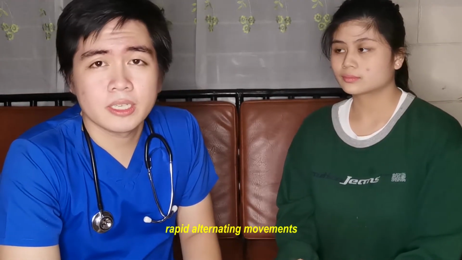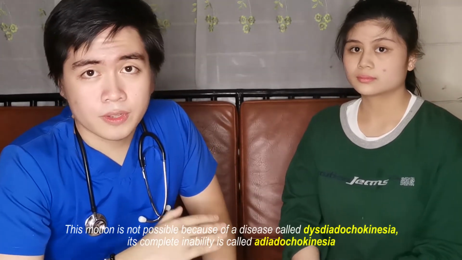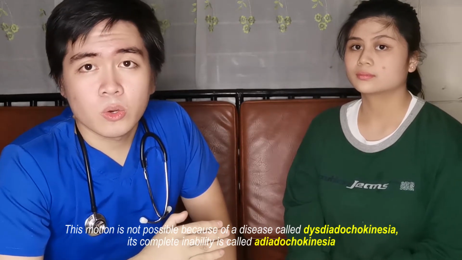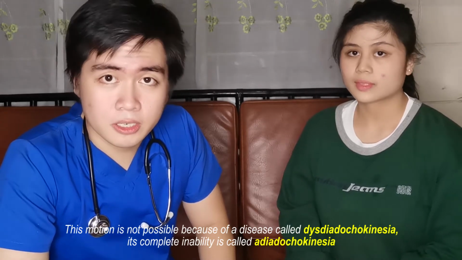So last, for this OSCE guide, we're going to ask the patient to do rapid alternating movements. So place your hand out, do this quick motion. The other hand, please. Excellent. So with a patient with cerebellar dysfunction, this motion is not possible because of a disease called dysdiadochokinesia. Its complete inability is called adiadochokinesia.